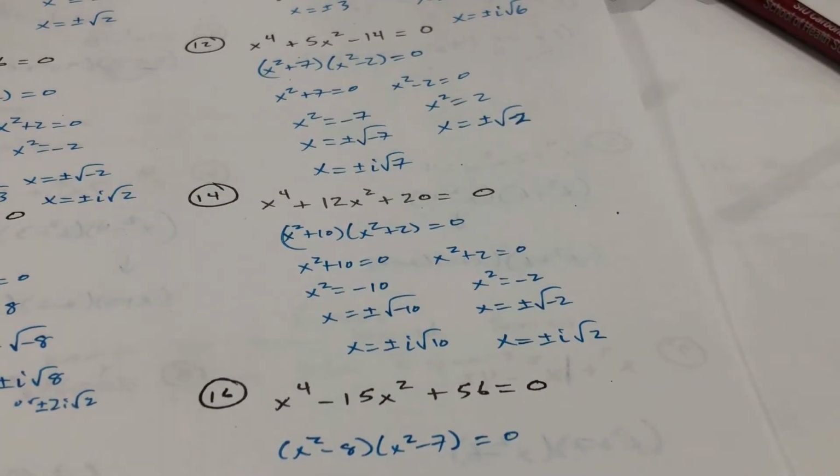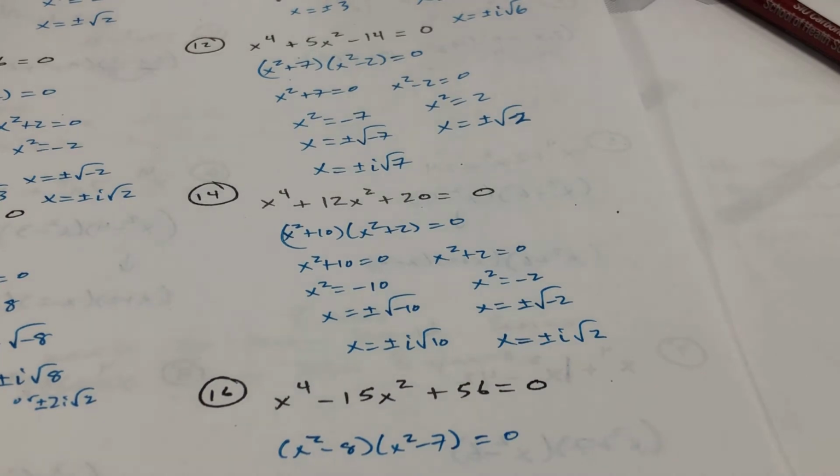What multiplies to 20 and adds to 12? Positive 10, positive 2. So now you got x squared plus 10 equals 0. X squared plus 2 equals 0. X squared is a negative 10. X squared is a negative 2. Take the square roots of both those negative numbers. So you got plus or minus i root 10, plus or minus i root 2.